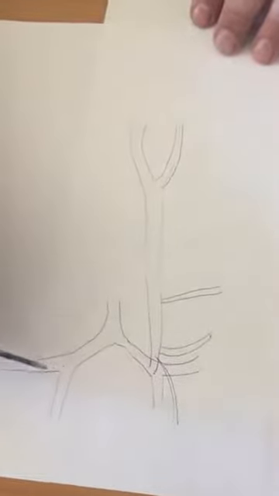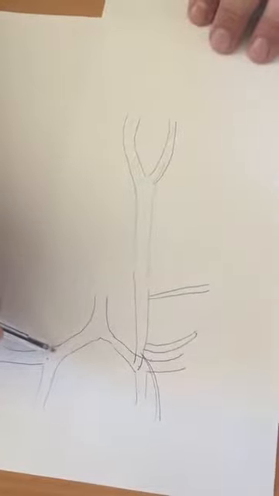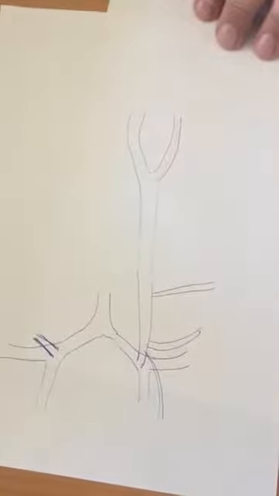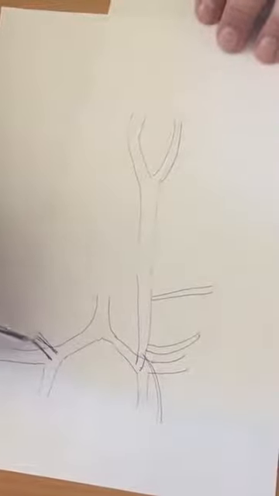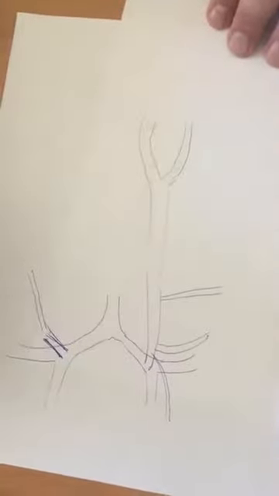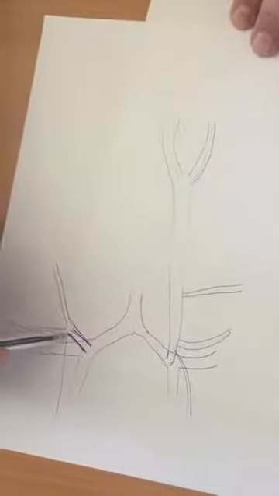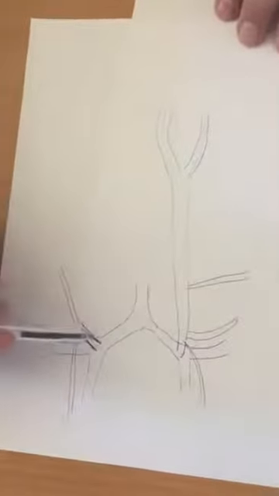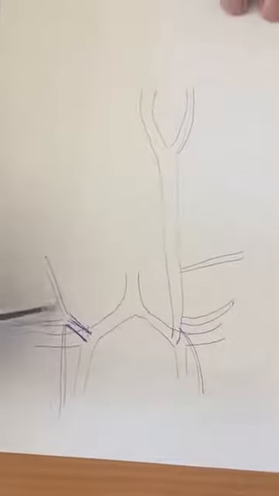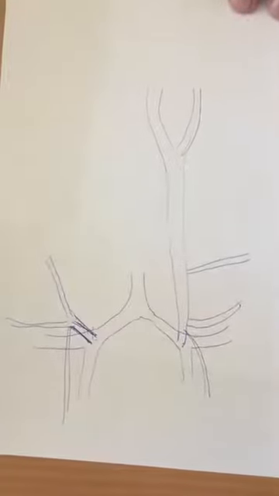That is the right venous angle, and the right venous angle has the right lymphatic duct, ductus lymphaticus dexter, and the right lymphatic duct receives truncus bronchomediastinalis dexter, truncus subclavius dexter, and truncus jugularis dexter. Sometimes the right lymphatic duct is absent. In this case, all of these three trunks open directly into the right venous angle.